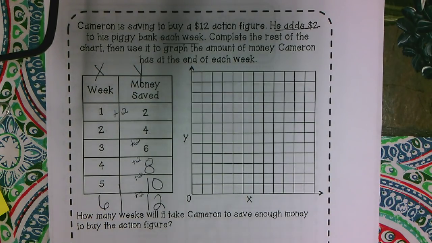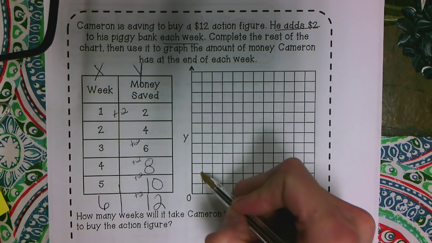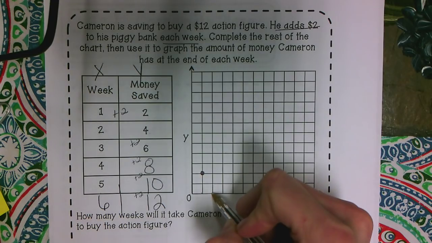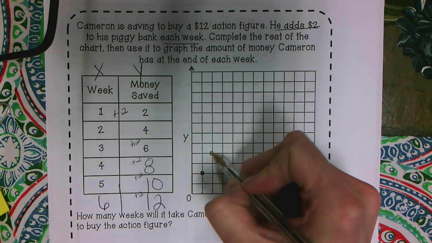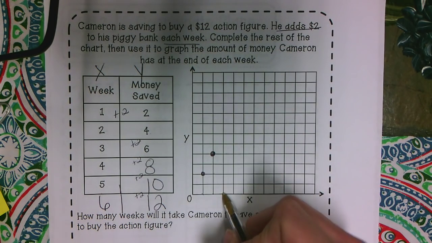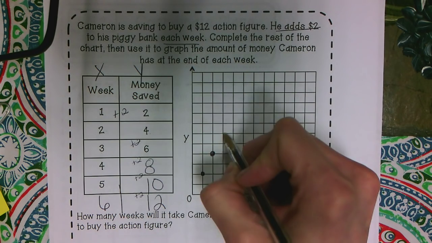And so we're going to graph that. So the first week, week 1, he has $2. Week 2, so we're going to go over 2. He has $4. So we're going to go up 1, 2, 3, 4. Week 3, 1, 2, 3, and he saves $6. So 1, 2, 3, 4, 5, 6.